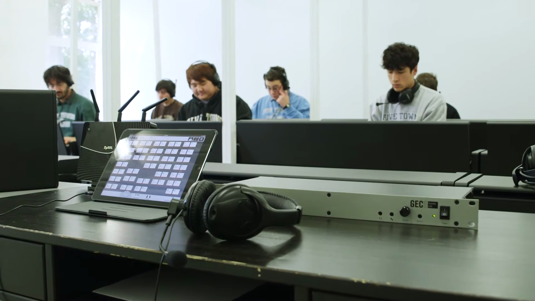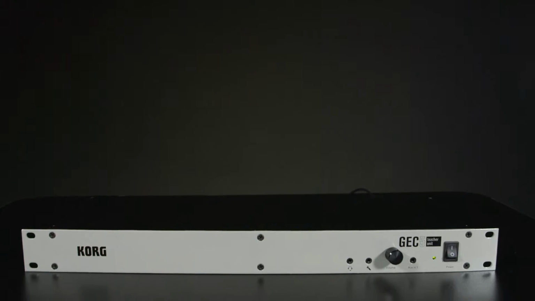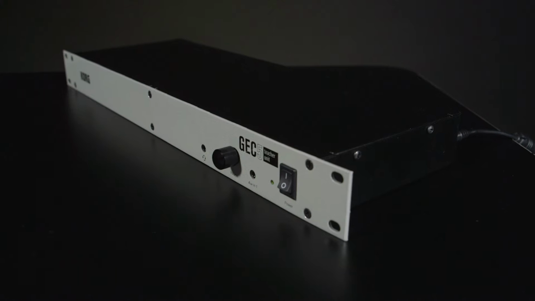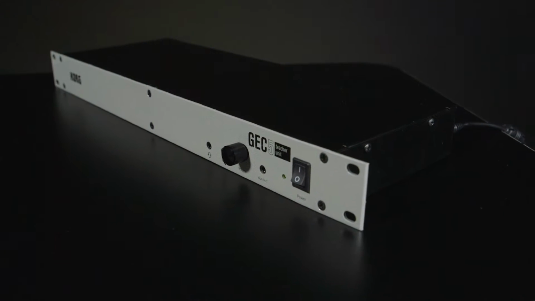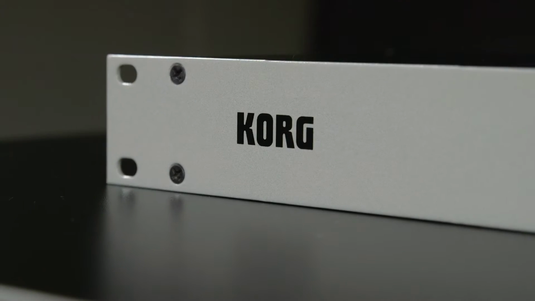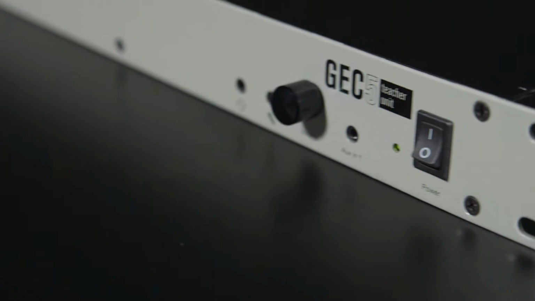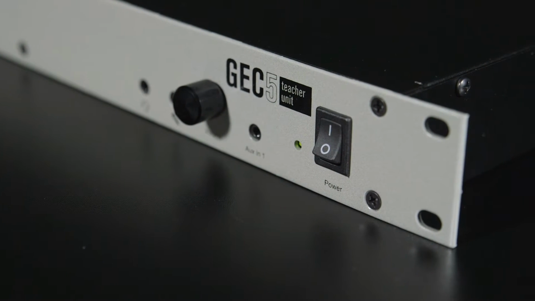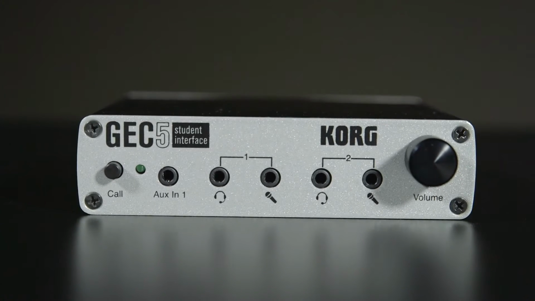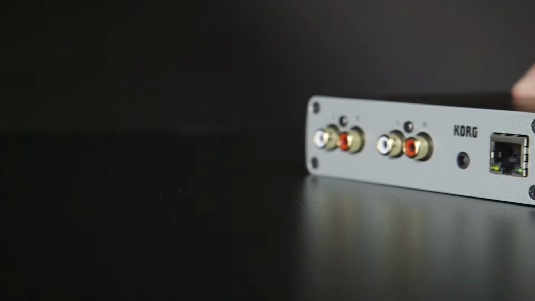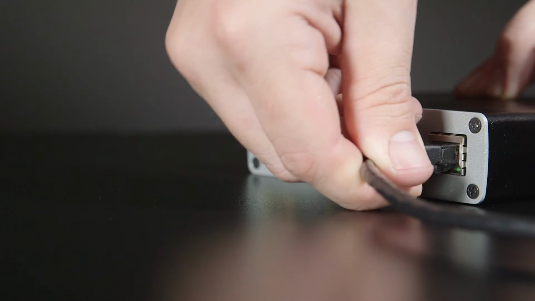The Korg Group Education Controller, or GEC, is the most technologically advanced system in group instruction available today. The GEC system is comprised of two main pieces of hardware: the teacher unit, which acts as the central hub and server for the system, and the student interface, which is located at each student station and connected to the teacher unit via Cat5 Ethernet cable.